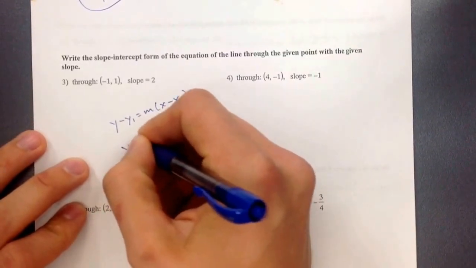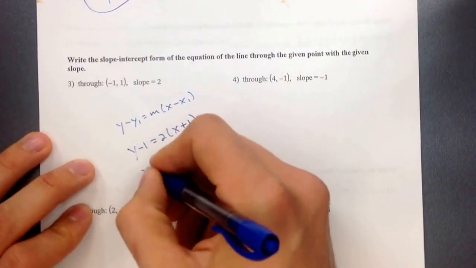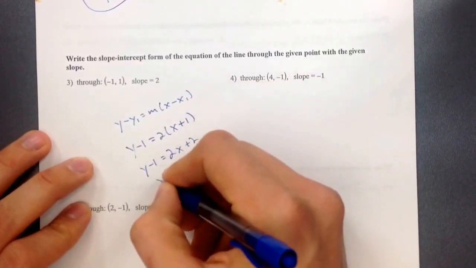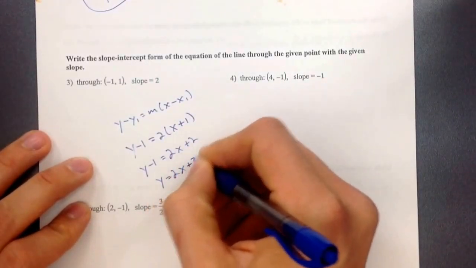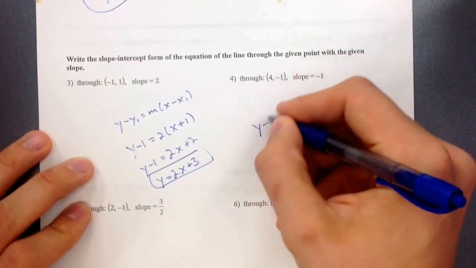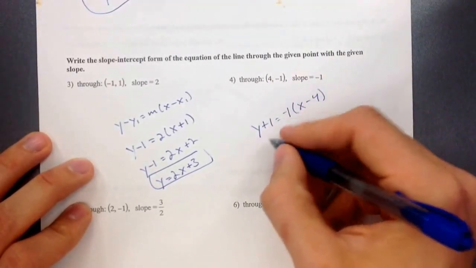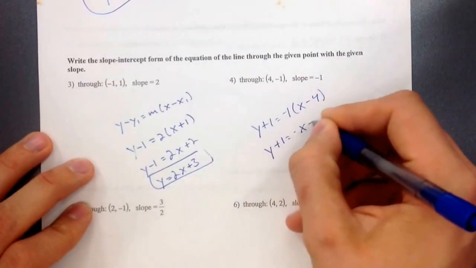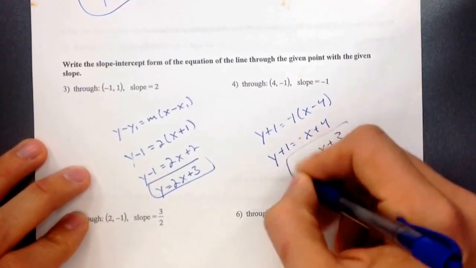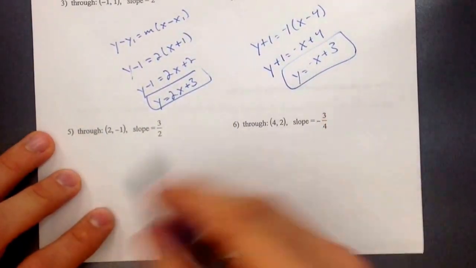So I've got y minus 1 is equal to m times x minus negative 1. Then I just take the equation, I'm going to solve it for y. So the first thing, distribute that 2, move the 1 to the other side. I'm all done there. On this one, same basic idea. I've got y minus negative 1 is equal to slope times x minus the x value that they give us. Y plus 1 is equal to negative x plus 4, move the 1, y is equal to negative x plus 3. Done.